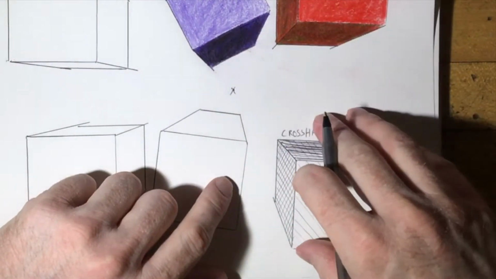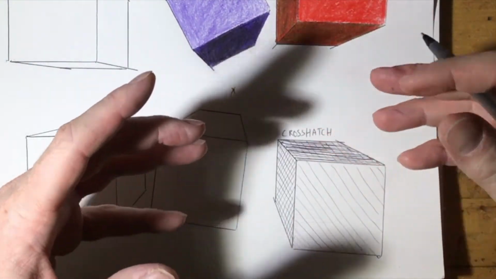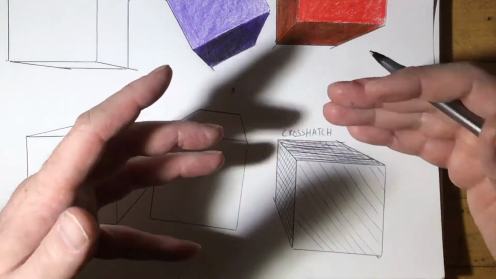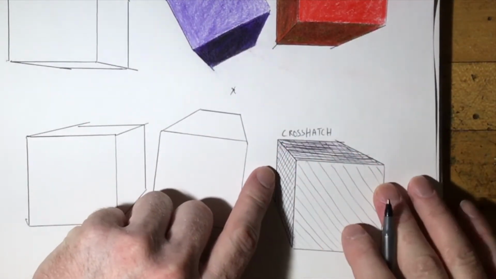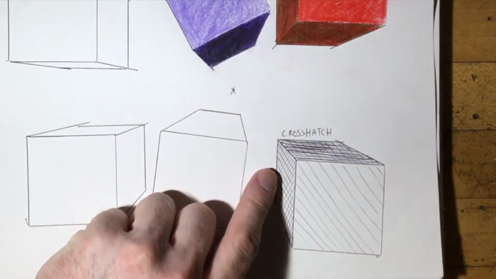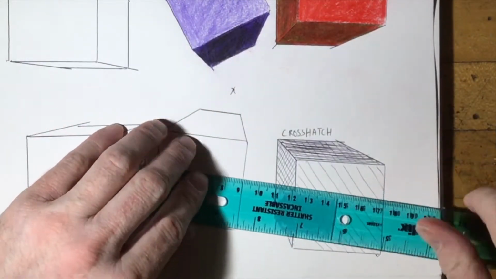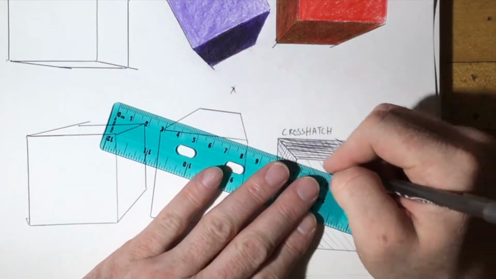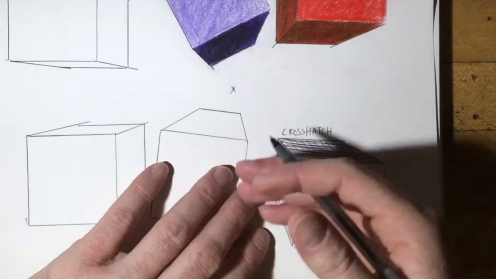Cross-hatching is not scribbling. You can use scribbling to depict changes in value. However, cross-hatching is very mechanical. We want to keep it as even and consistent as possible. If that means that you pull out your ruler and you make a line, slide it up, make a line, slide it up, that's fine, whatever works for you.